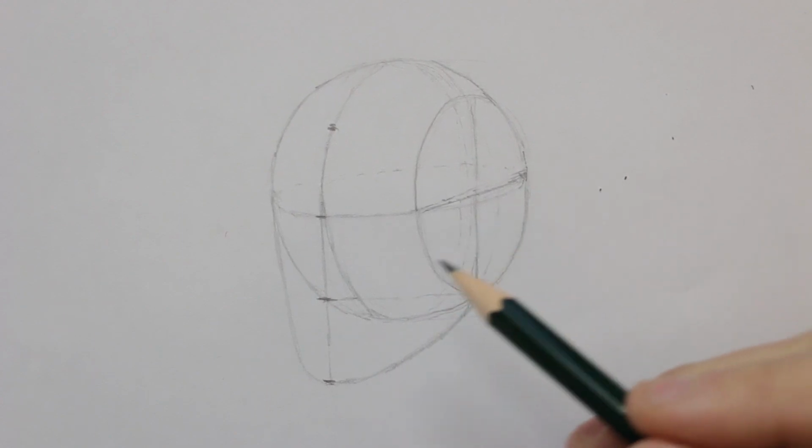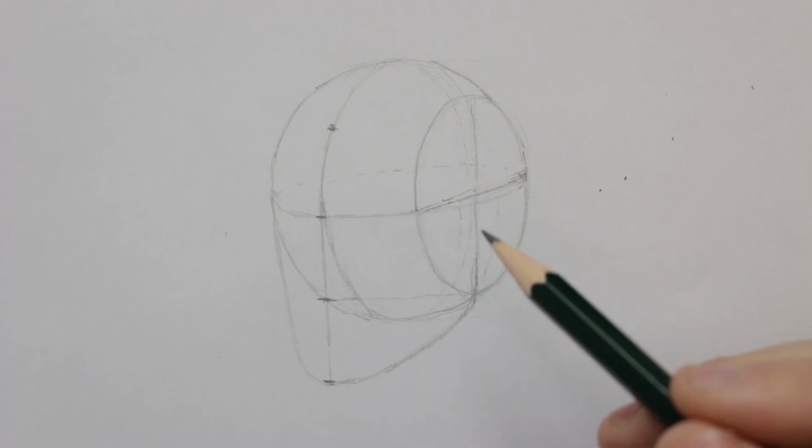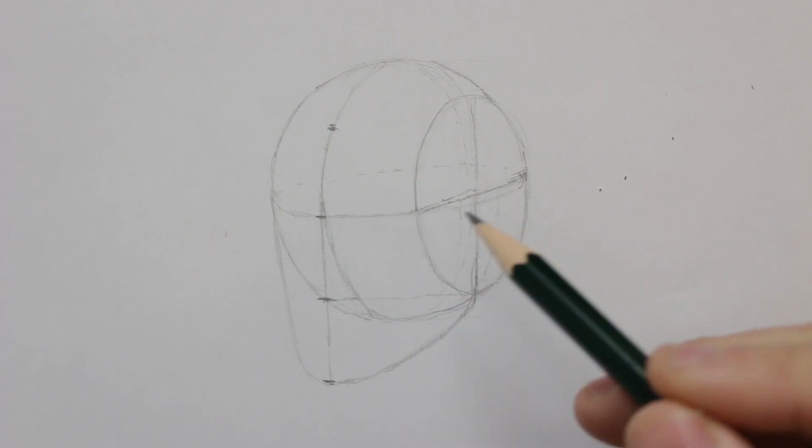I'd recommend watching the front view video if you haven't already, because that talks more about the placement of features more in depth.